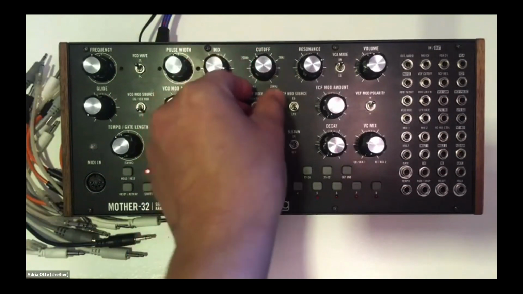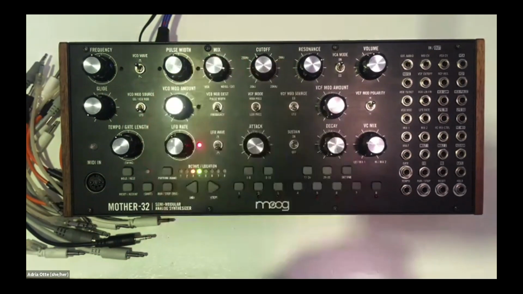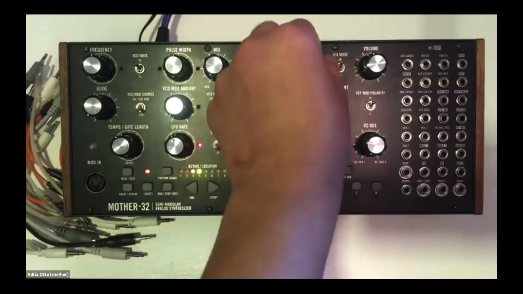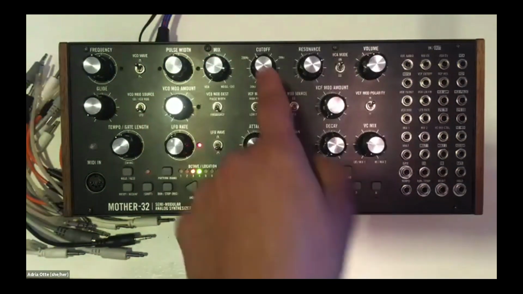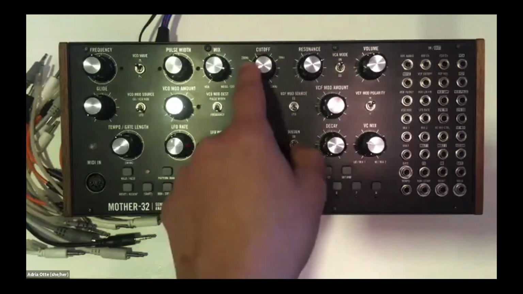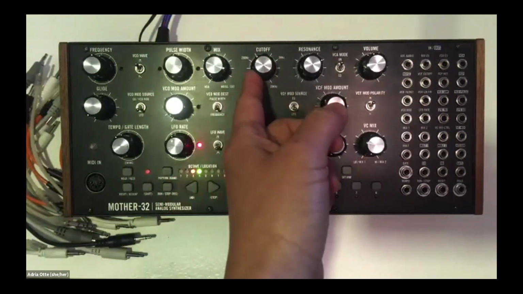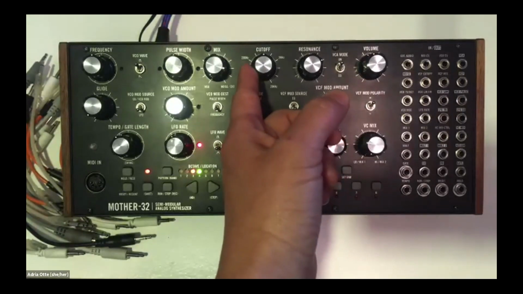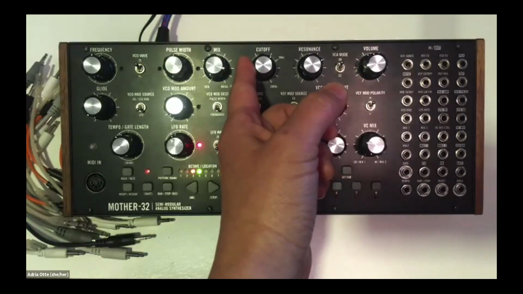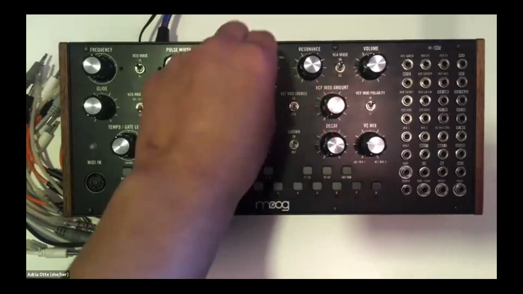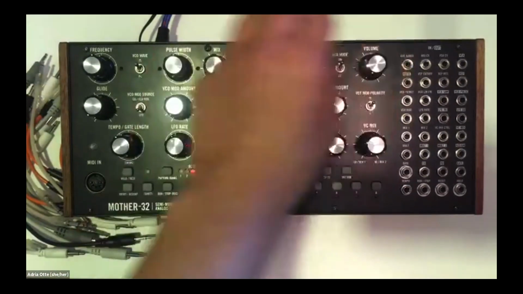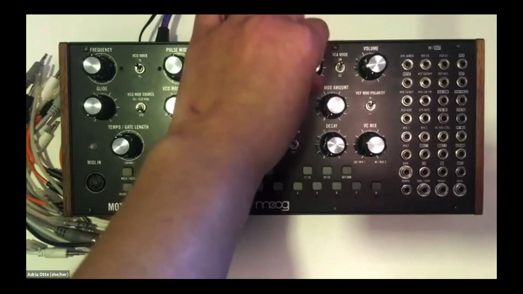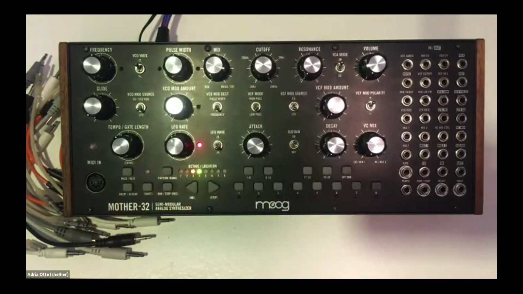So you can actually hear individual harmonics being brought out, because we're really emphasizing exactly where the cutoff is set. So if I go back up. So yeah, resonance is a very fun parameter to play with.